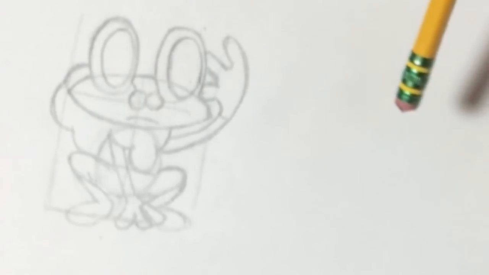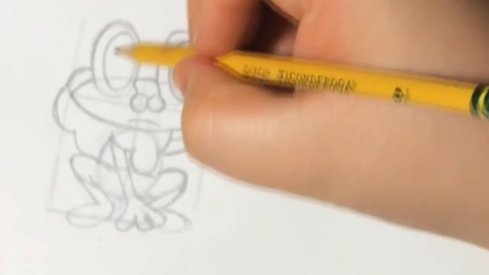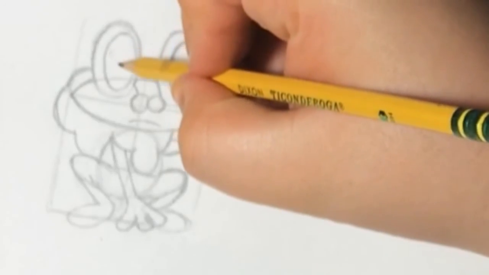And yeah, so basically we're done. We got everything there. Right now I'm just looking at the reference to see if I missed any details, and I noticed that we forgot the pupils.